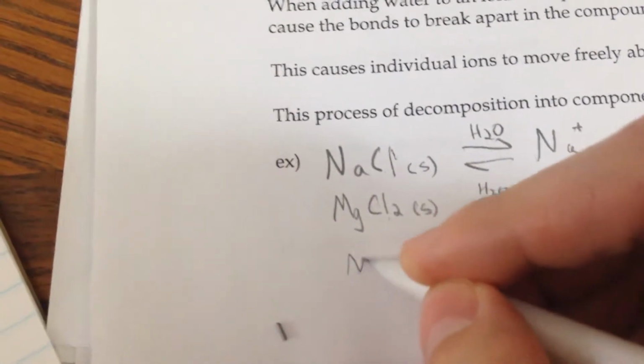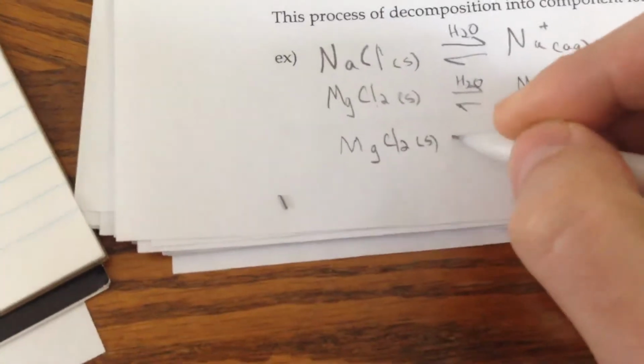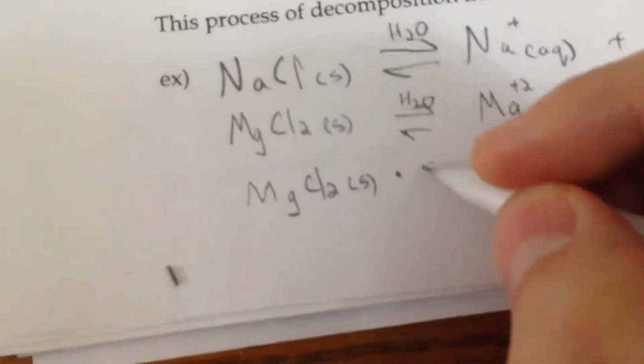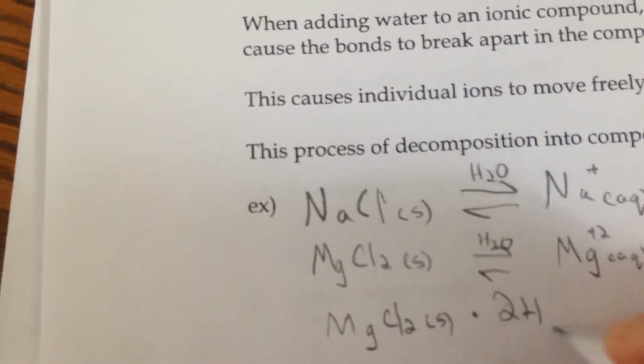Now, the last one I'm going to do is a little more complicated. It's going to be magnesium chloride. It's a solid, but it's going to be a hydrate. And I'll make that a dihydrate. Now, I don't know if you guys remember hydrates from Chem 20 or not, but remember that's anything with just water molecules added to it.